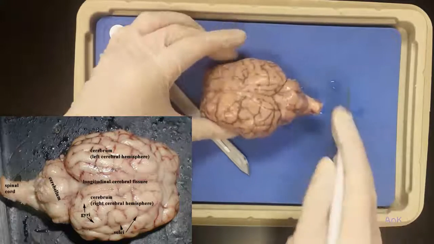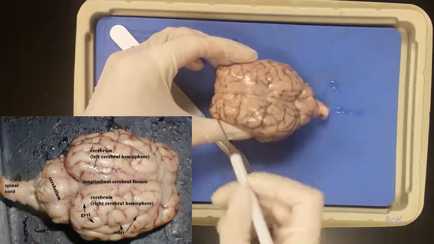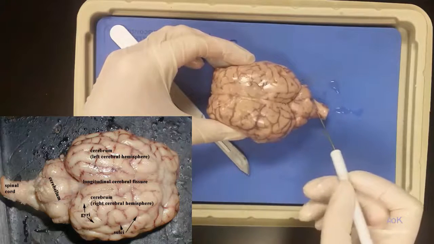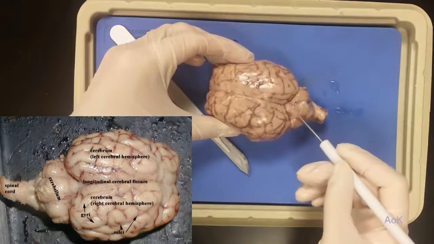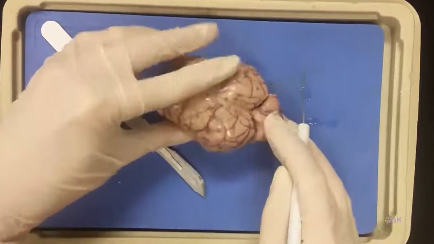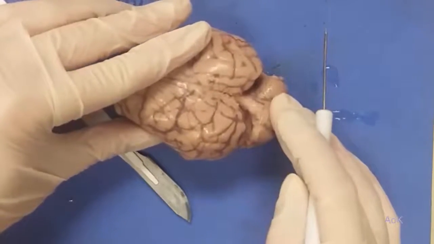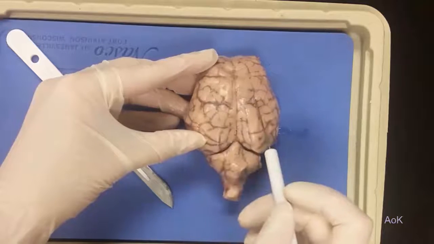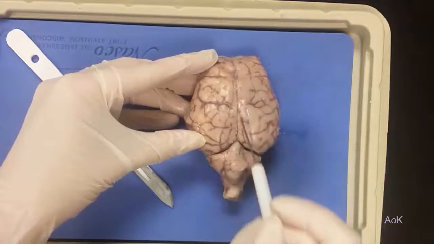At the top of the brain, we have the cerebrum and the cerebellum. The cerebrum and the cerebellum are divided by the transverse fissure right here. You can see it's quite a large gap. The left and right hemispheres are divided by the longitudinal fissure.